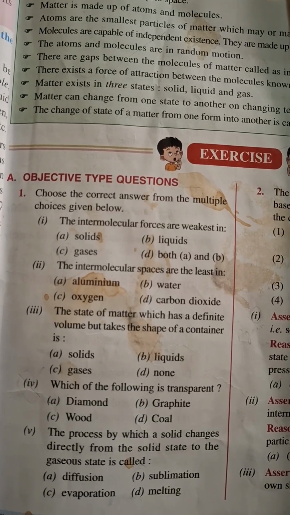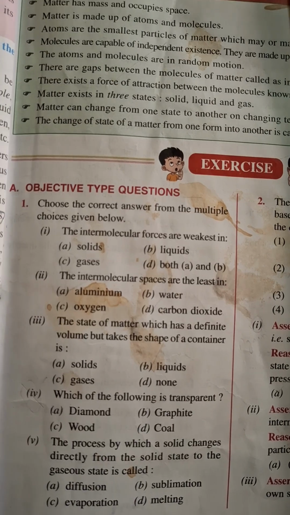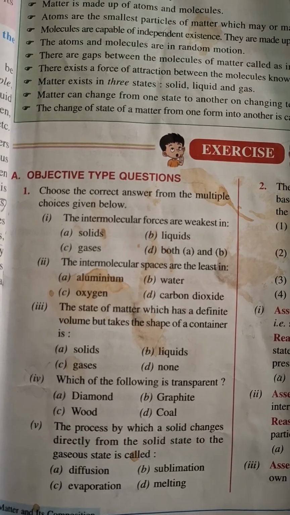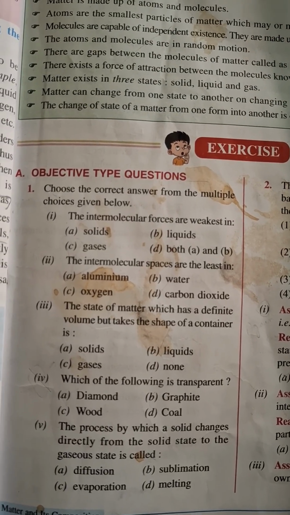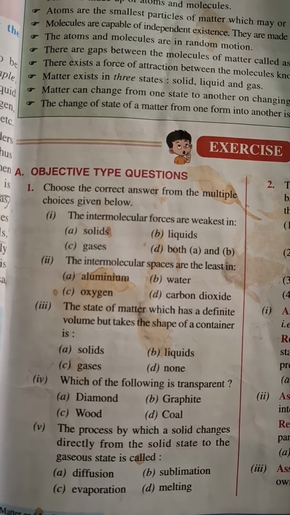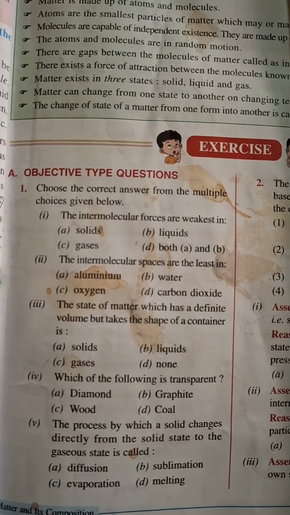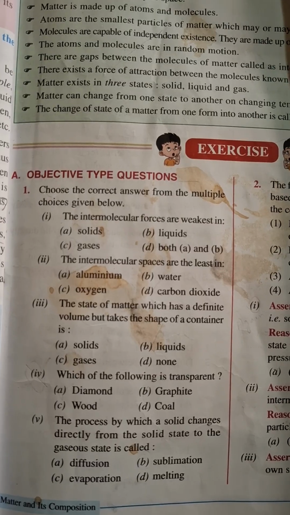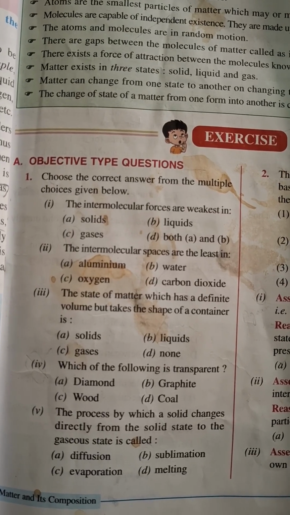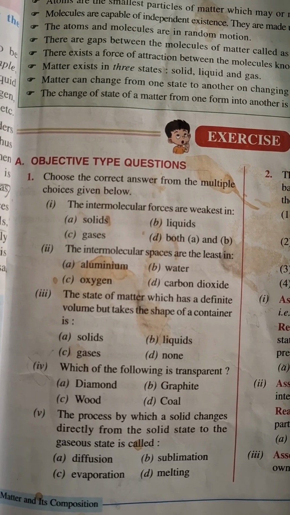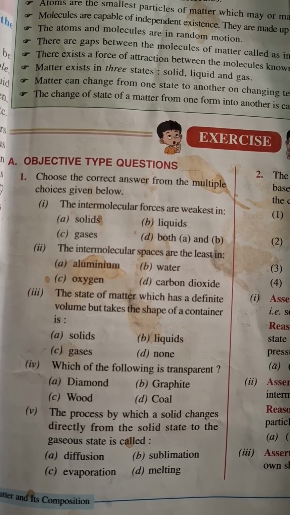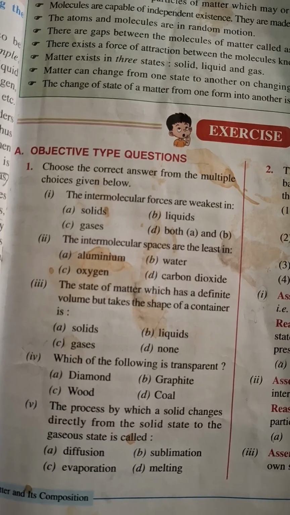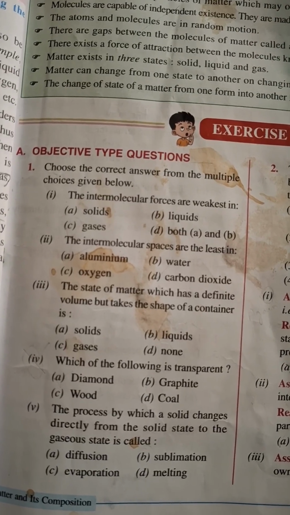Alright, next move to question number 2. The intermolecular spaces are least in option A aluminium, B water, C oxygen, D carbon dioxide. Again 5 seconds. Please comment down the answer. Okay, here I reveal the answer. The answer is A aluminium. The intermolecular spaces are the least in aluminium because aluminium is solid, water is liquid, oxygen and carbon dioxide are gases. So the answer will be option A aluminium.